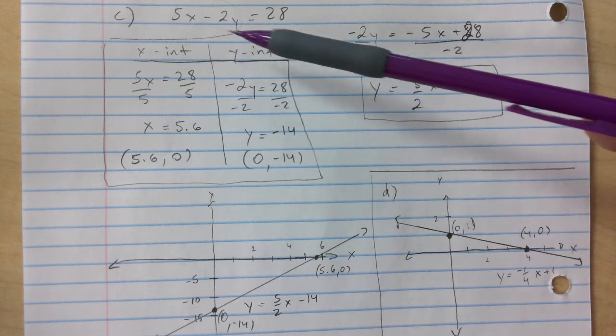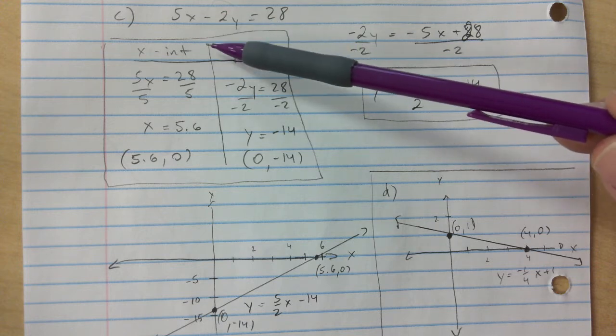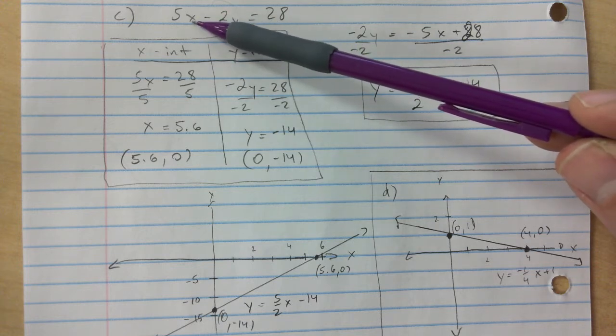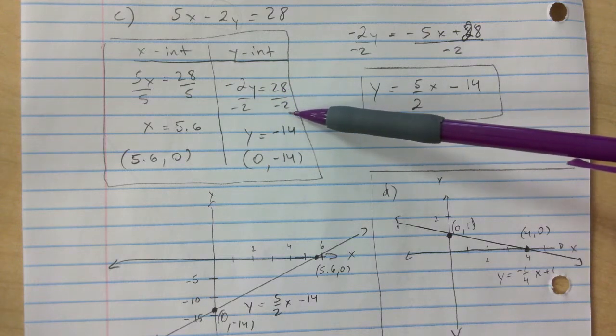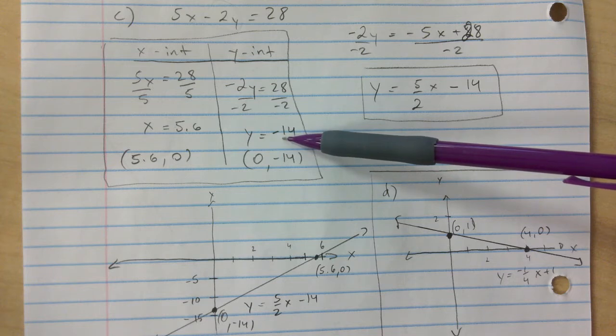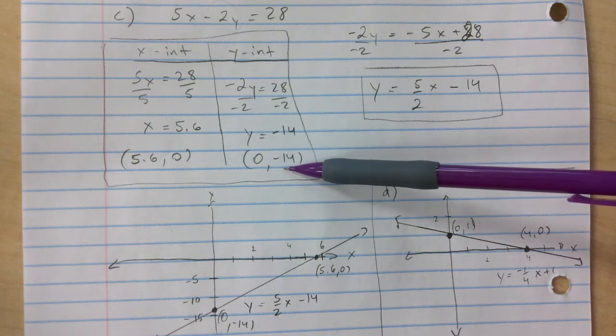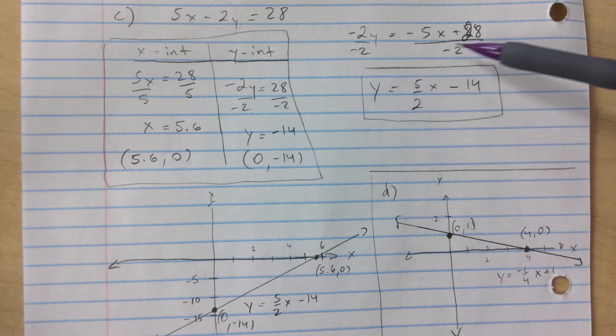And for the y-intercept, the 5x part is gone because that's where you insert the 0. So you're left with negative 2y is equal to 28. You divide both sides by negative 2, and you get negative 14. So that's your y-intercept there.